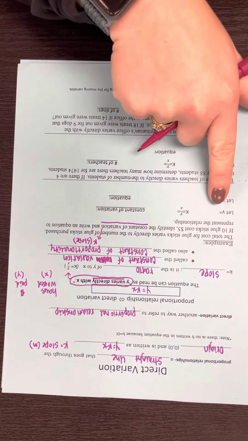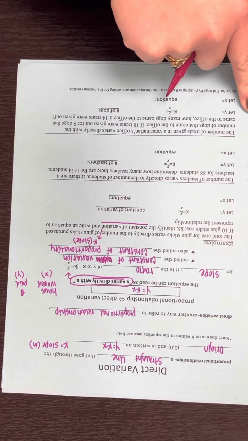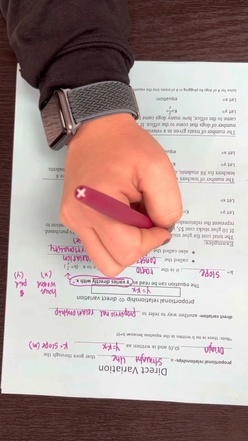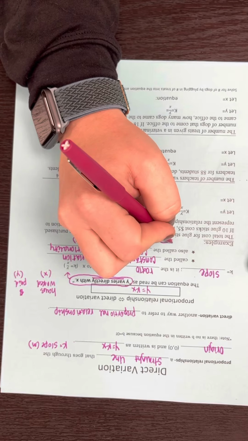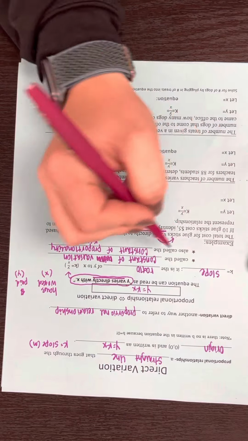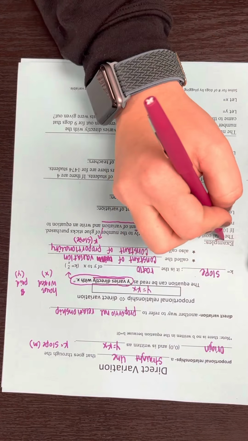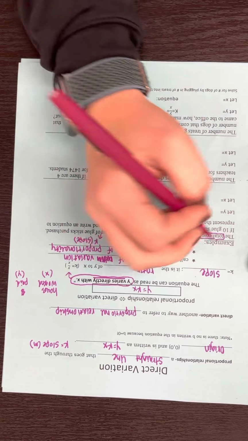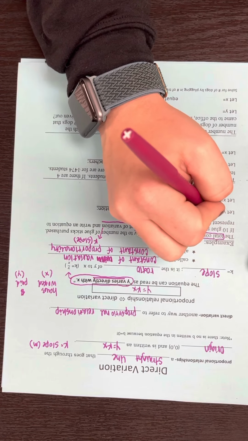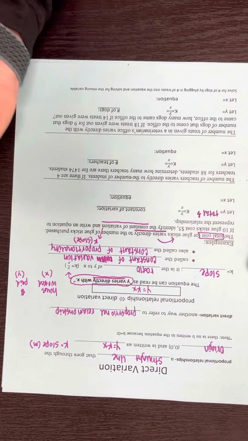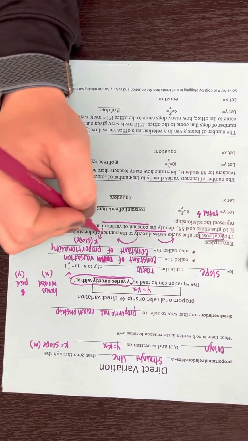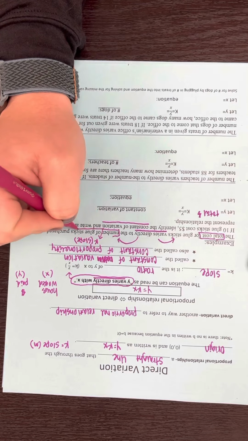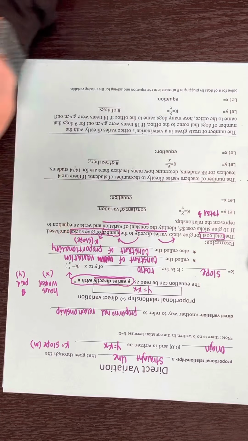So if we're looking at what varies directly with the other, when you see the words varies directly, whatever is to the left of it will be your y. So y is talking about total cost. So our y is going to represent the total cost, and varies directly with whatever is to the right of it is going to be my x, the number of glue sticks purchased.